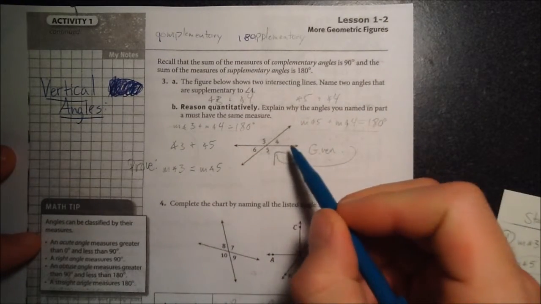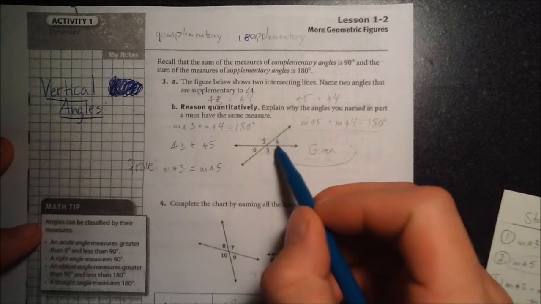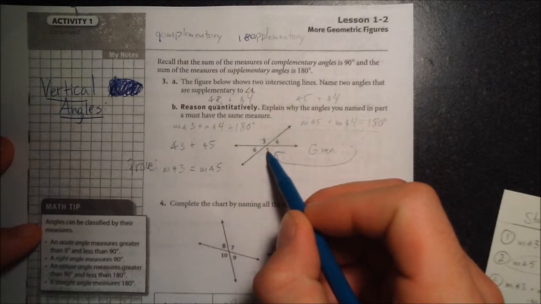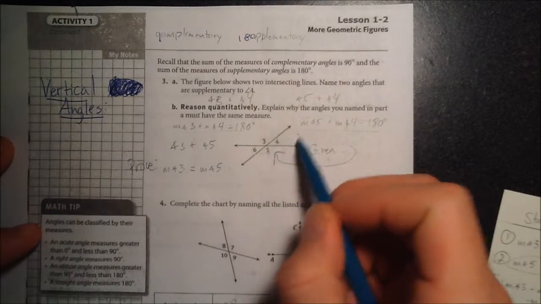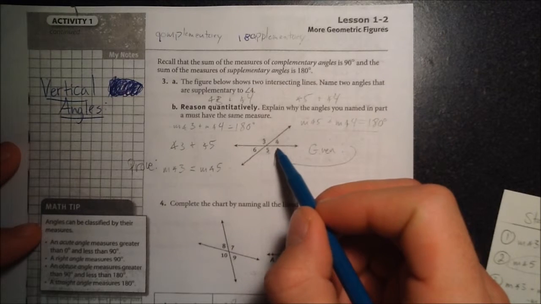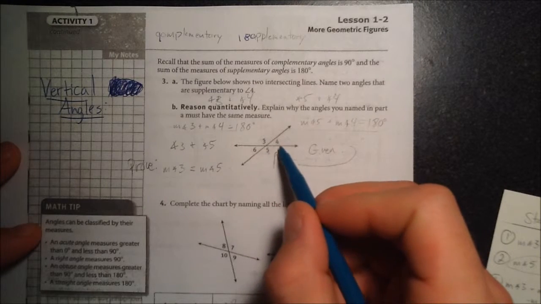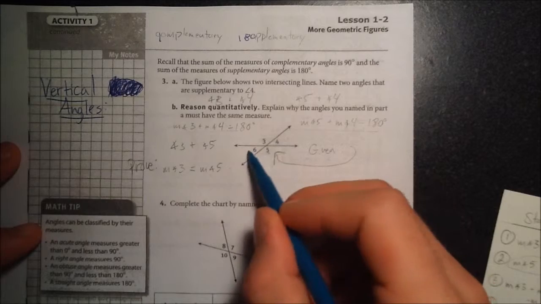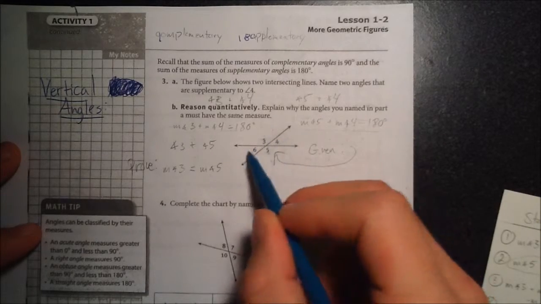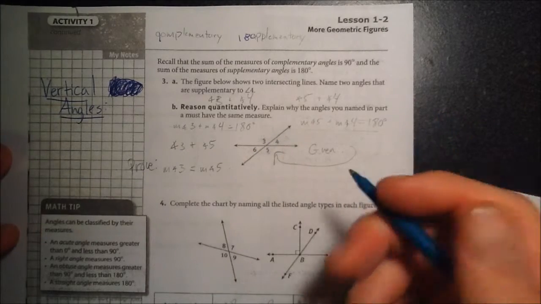I hope it's not difficult to grasp that if 3 and 5 are the same exact measure for the reasoning we just followed, then if you follow that same logic, 4 and 6 must also have the same measure. And that is a true statement.